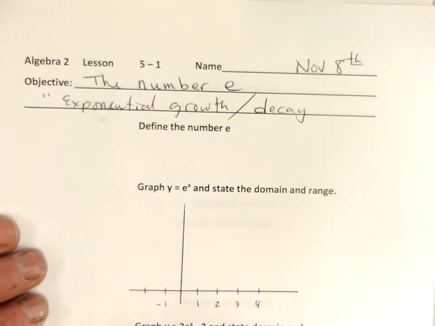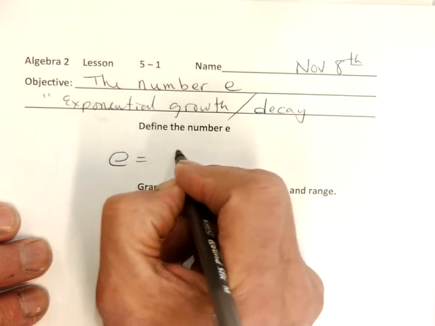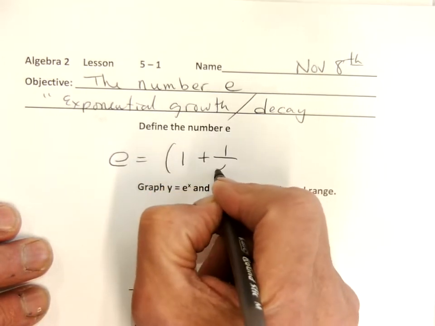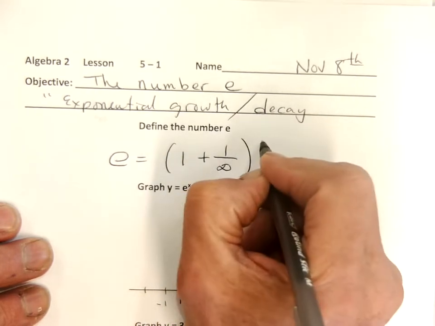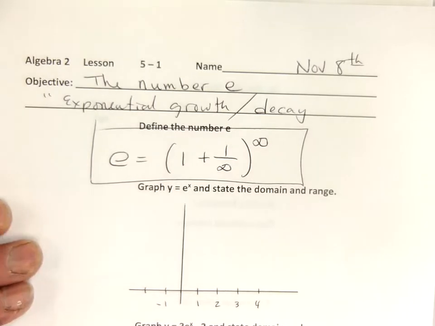Well, here's what the number e is. e is equal to 1 plus 1 over infinity, to the infinity power. Now, since we can't get a number that big, all we get is a decimal. In our calculator, we can use the biggest number we can, but infinity really isn't even a number.